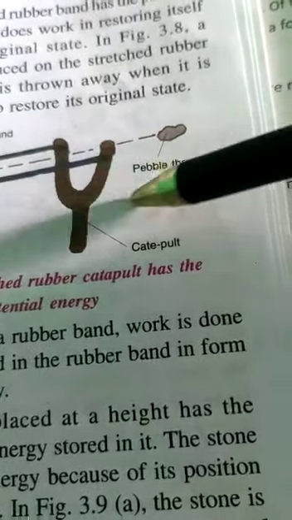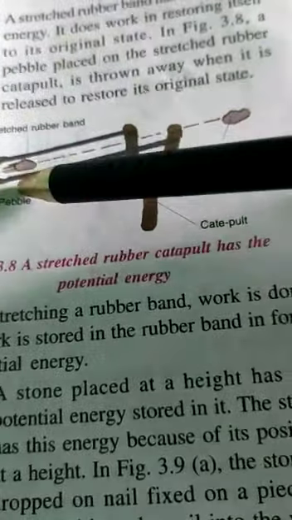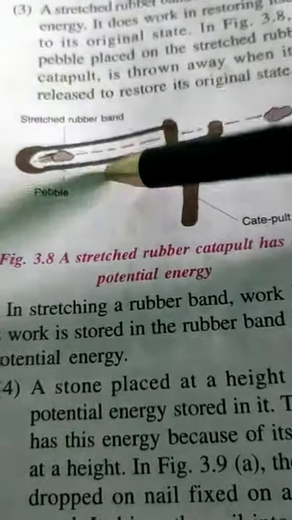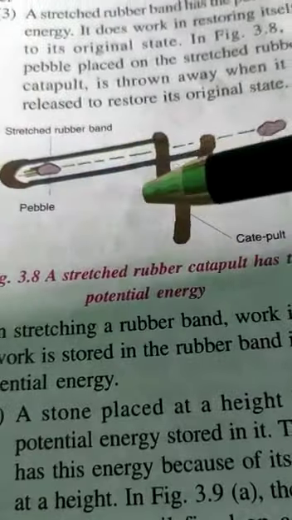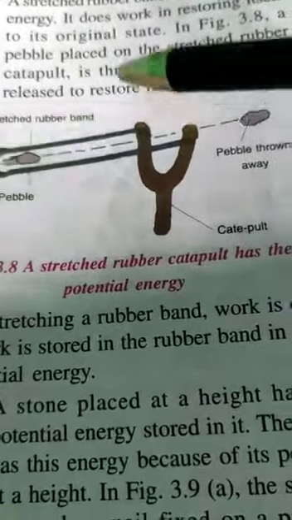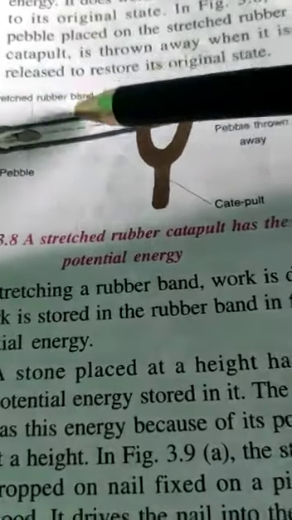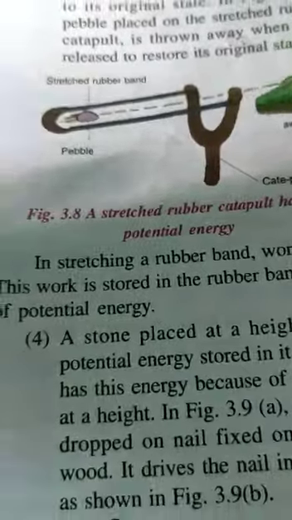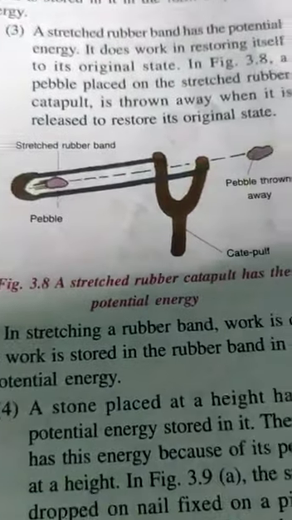This pebble is thrown away. So it is stored energy until you throw it; that is potential energy. When you release, potential energy converts into kinetic energy, and this stone comes into motion. So this is an example.